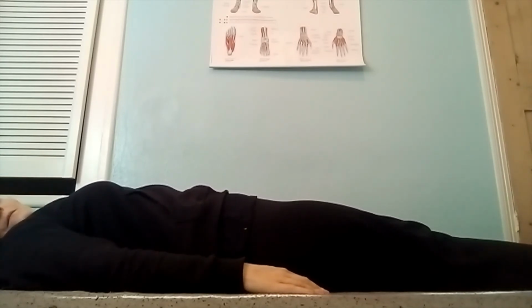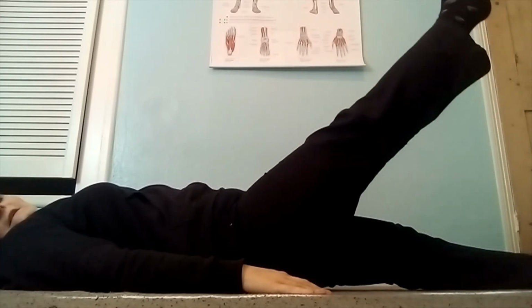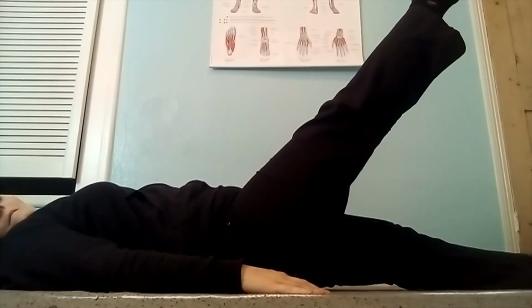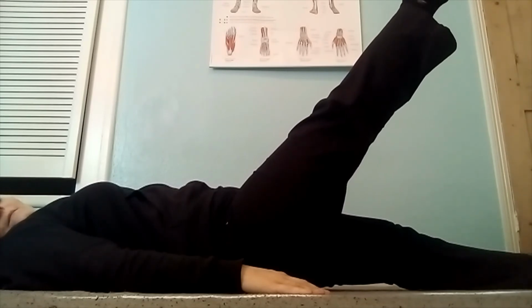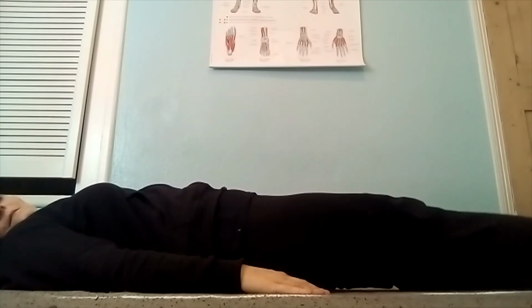So the key with this one is to keep the leg totally straight. So we're going to lift straight up towards the ceiling, hold it, and then lower back down and repeat. Now you're also going to feel that on the hamstrings at the back of the thigh.